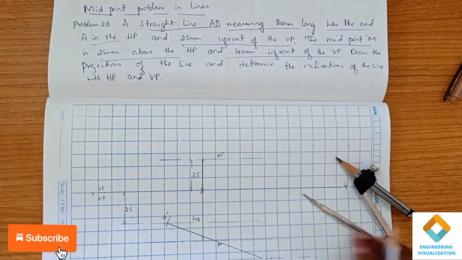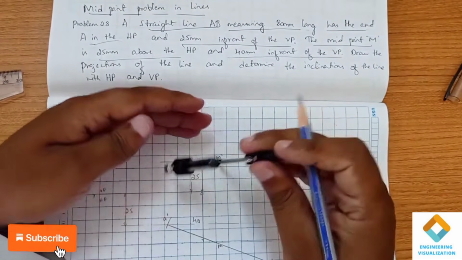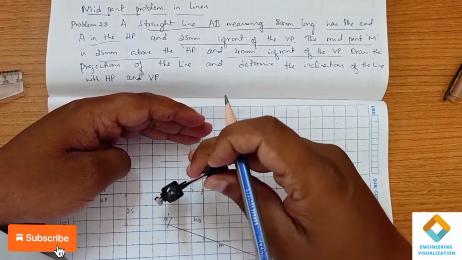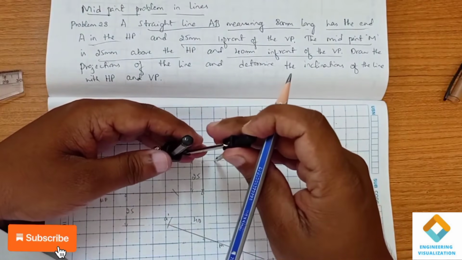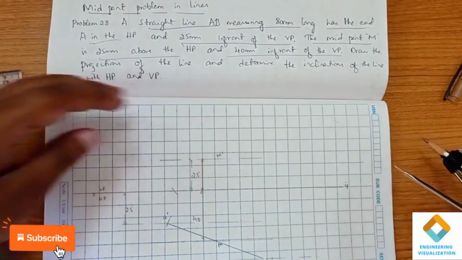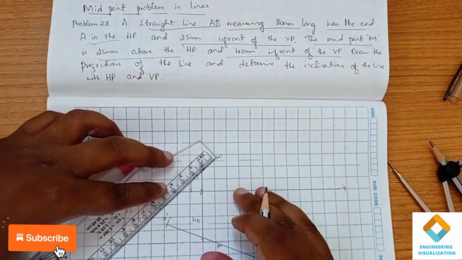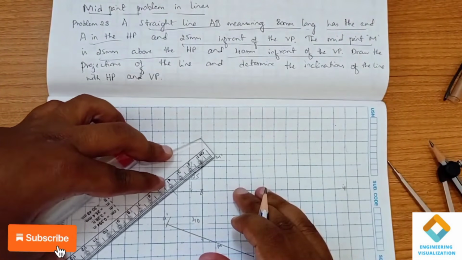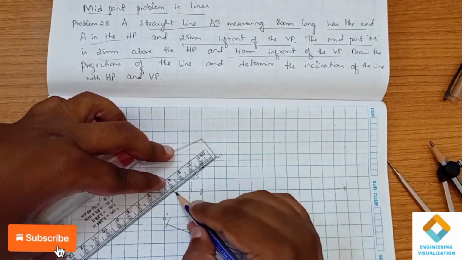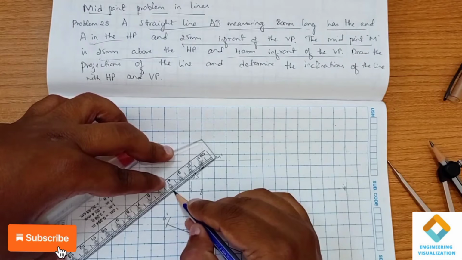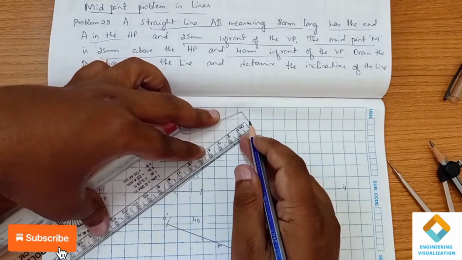Okay, same way here also we do. So the point, already we have measured 40, so I'm going to cut the arc. Here I'm going to join. Okay, I'm going to extend it.